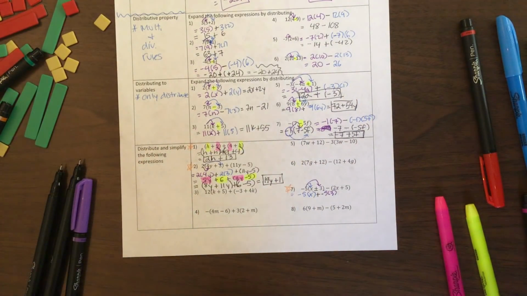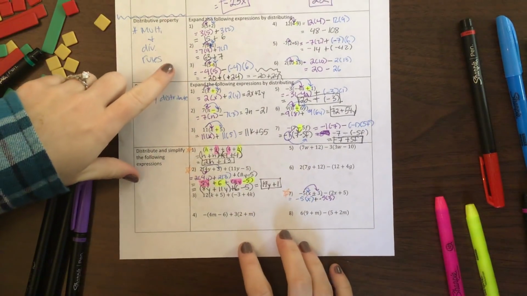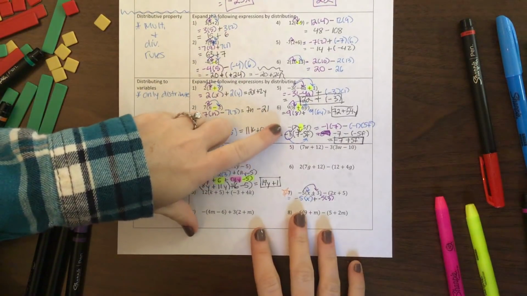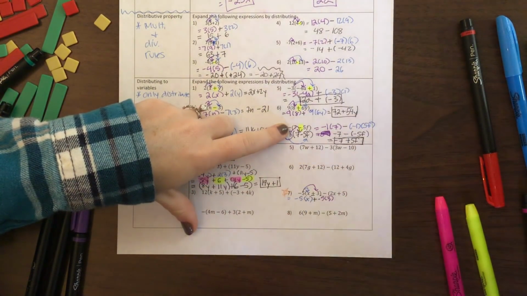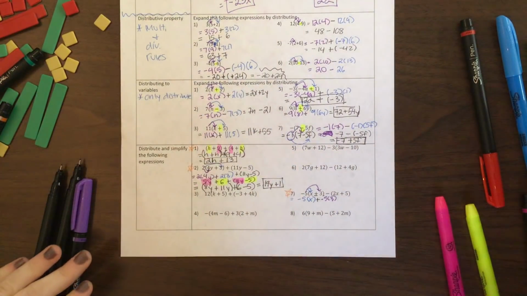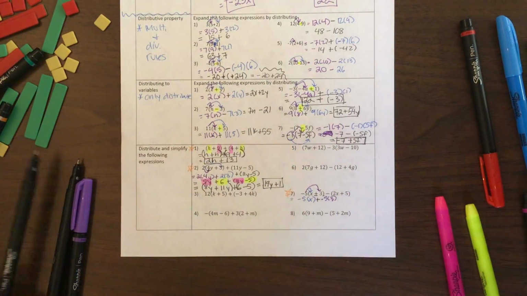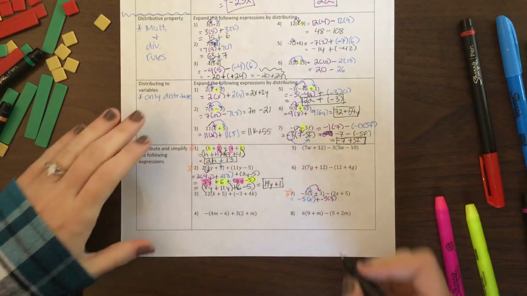So that's that part. Now, I have minus 2x plus 5. If we look back at number 7 up here, where we had negative the quantity 7 minus 5f, I can distribute that negative and turn it into adding those.